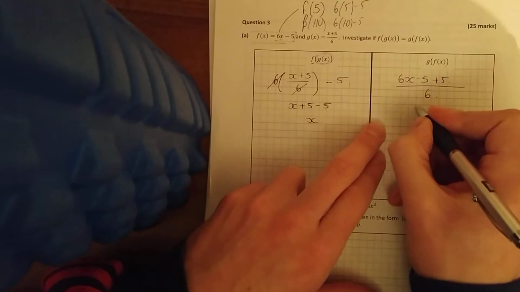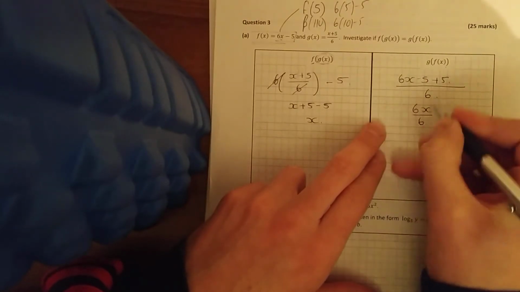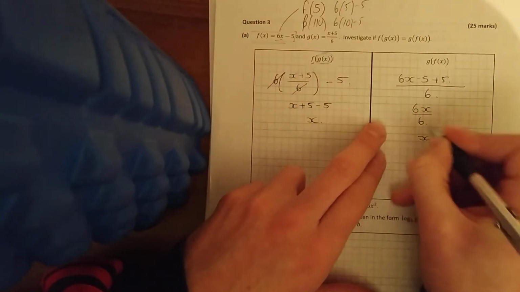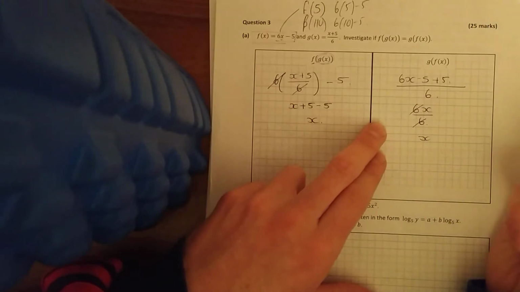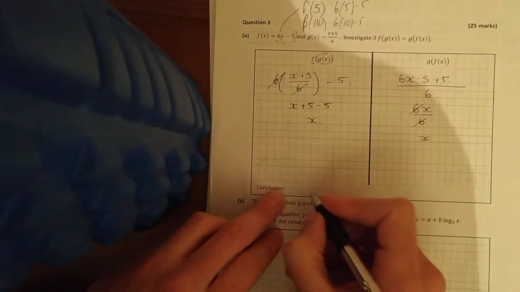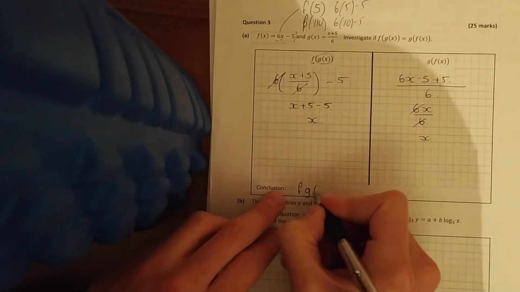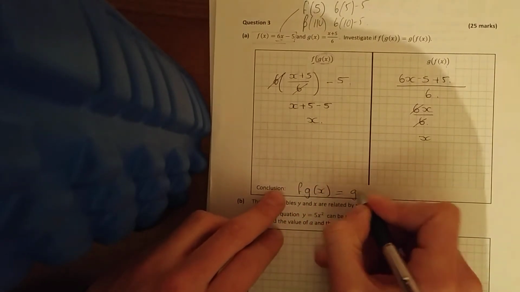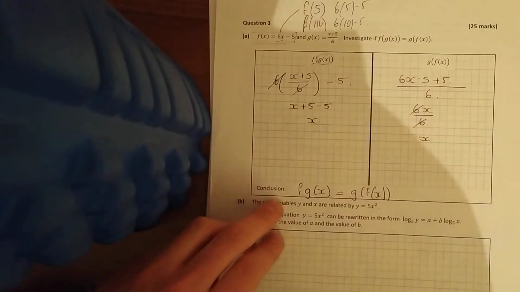Your minus 5 plus 5 go. You've got 6x over 6, which 6 into 6 goes once. You're left with x. So both are the same. So our conclusion, I would just fire in what they asked you: f of g of x is the same as g of f of x.